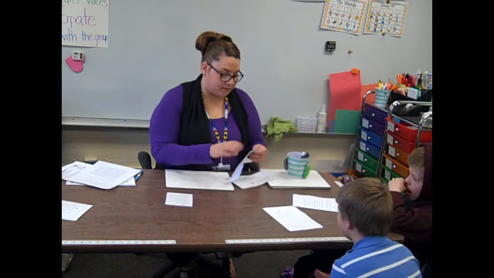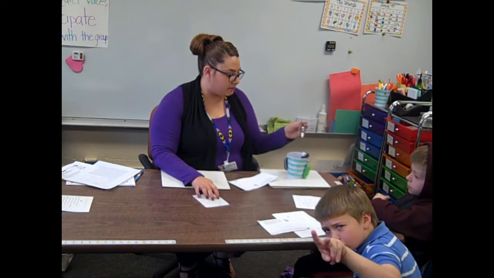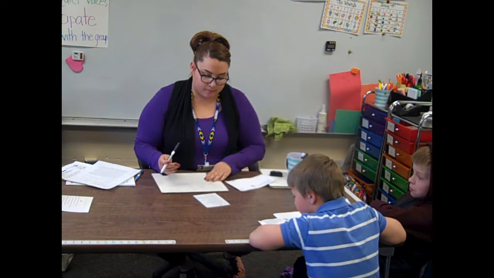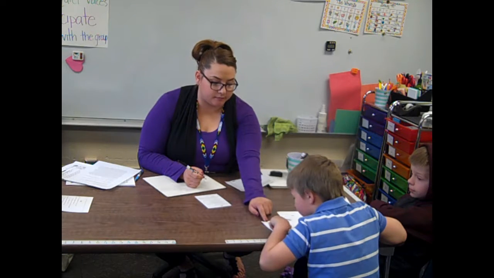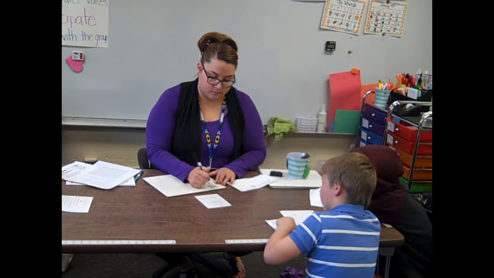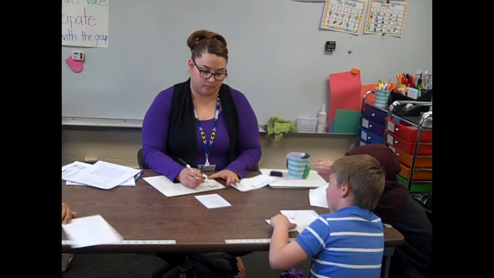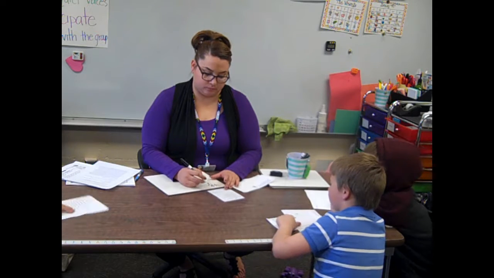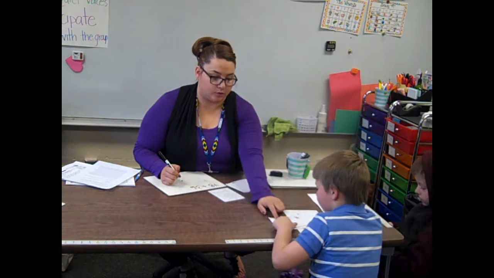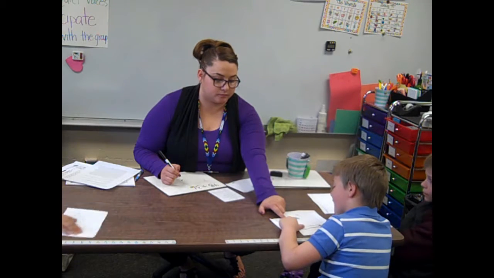So, let's see. Max, could you read this problem to me so that I can use my TIPS strategy to try to solve it? Max, can you read it to me? Sally had 48 skateboard stickers. Her brother gave her 36 more skateboard stickers. How many does she have now?